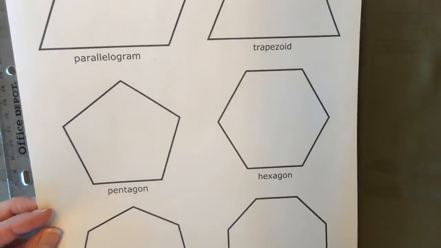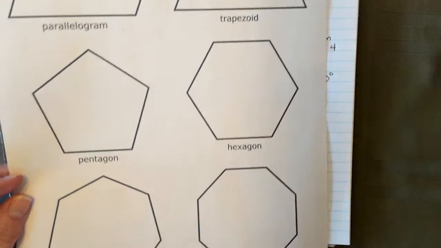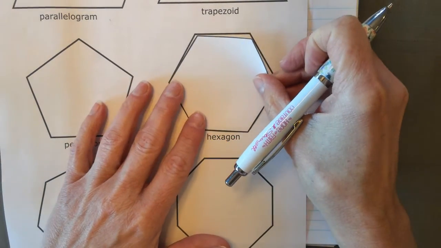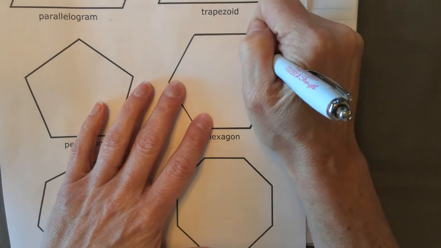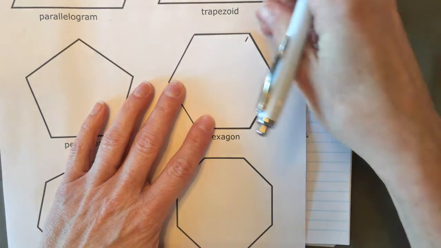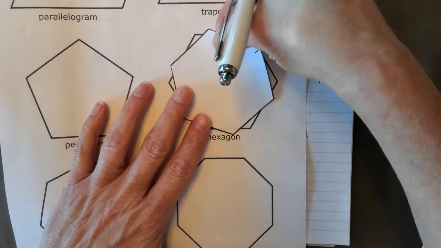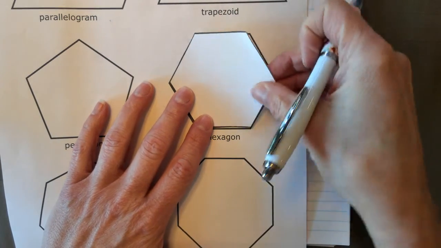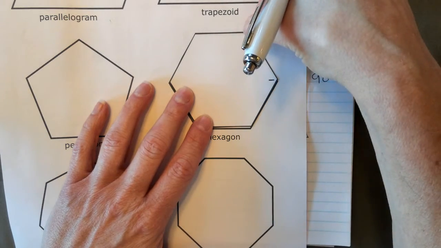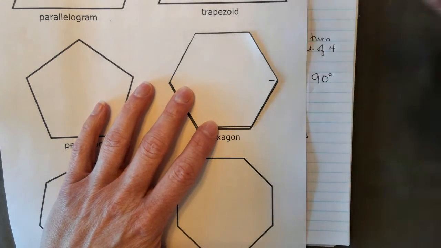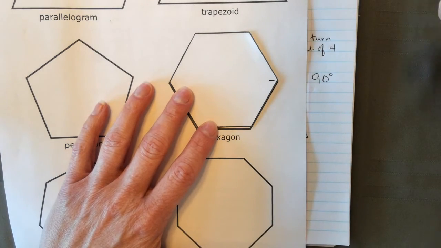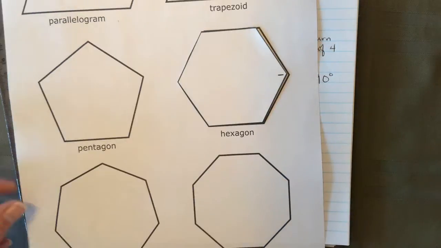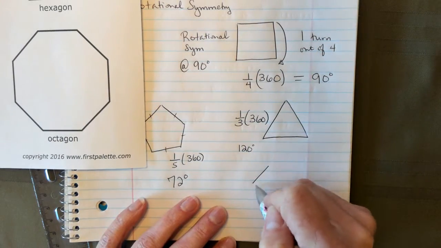Let's do, I think I have a hexagon somewhere. That's a heptagon. Where's my, there it is. Let's do the hexagon. So here's my hexagon. I'm going to mark a point, a corner, a vertex right there at 1. How many turns until I get it to map perfectly? 1 turn. As soon as I made 1 vertex turn to the next vertex, that matched back to itself. It has symmetry.